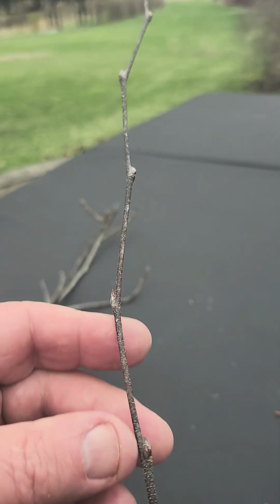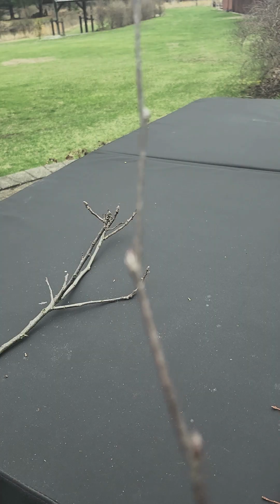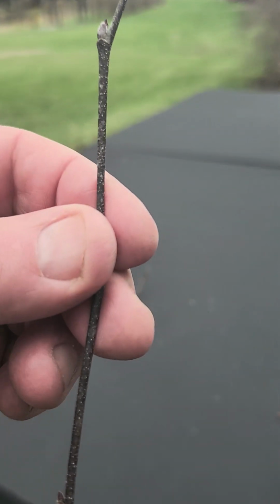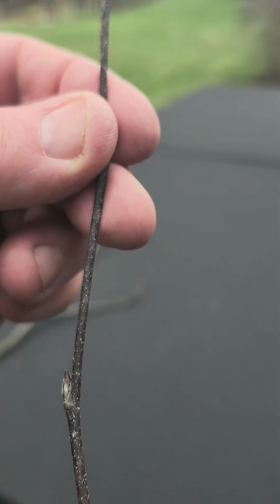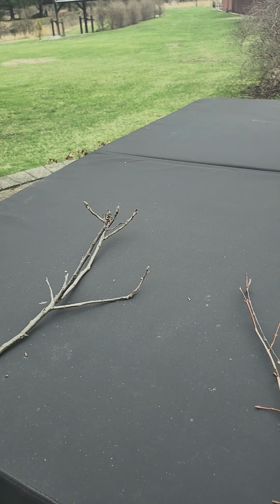Again, you can kind of see the tiny white lenticels. Again, a little out of focus, but these are hard to get in focus because they're so small. There you can see the lenticels. And of course, my forsythia fell off. Hold on.